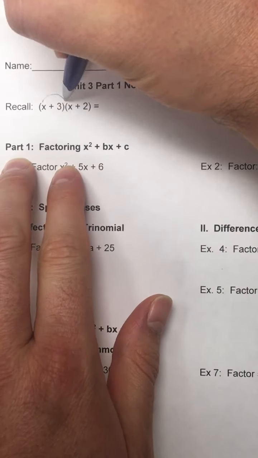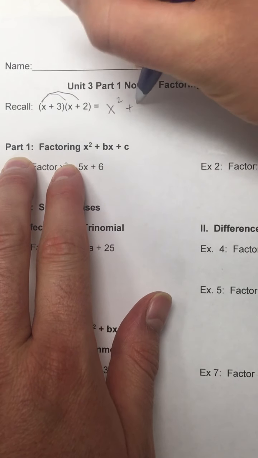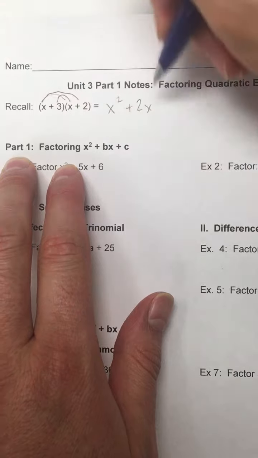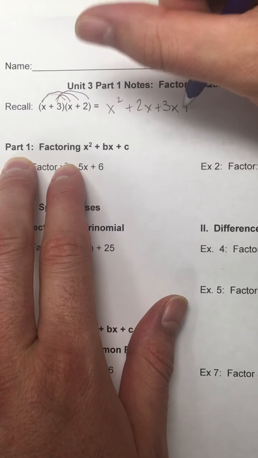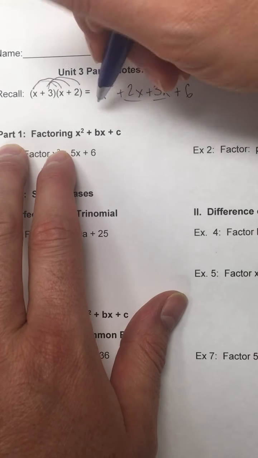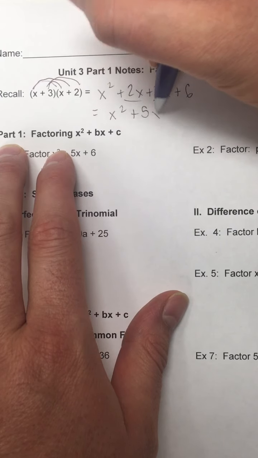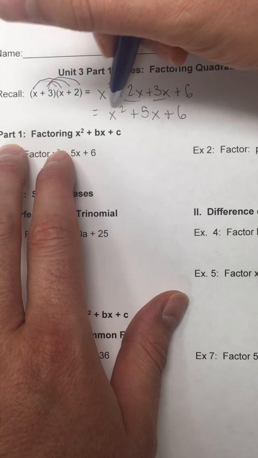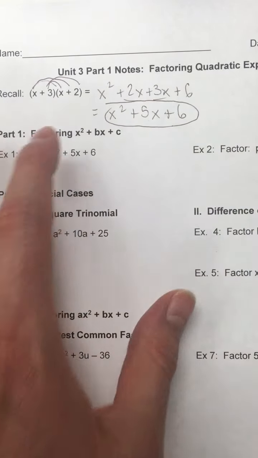So x times x would give me x squared. x times 2 would be plus 2x. 3 times x would be plus 3x. And then 3 times 2 would be plus 6. And that's not the final answer. I can combine like terms. My final answer would be x squared plus 5x plus 6. All right, that's multiplying binomials, 2 terms by 2 terms.